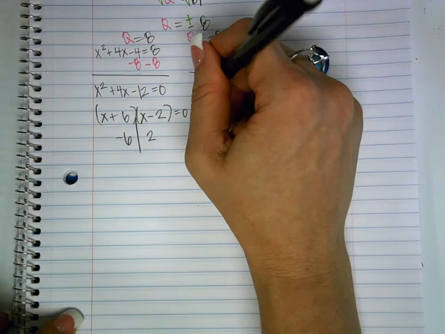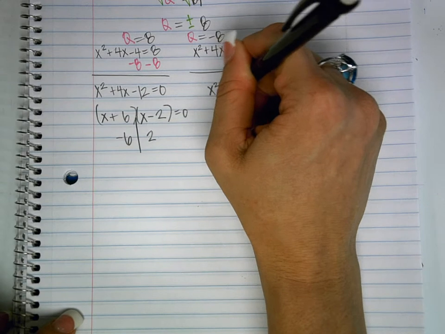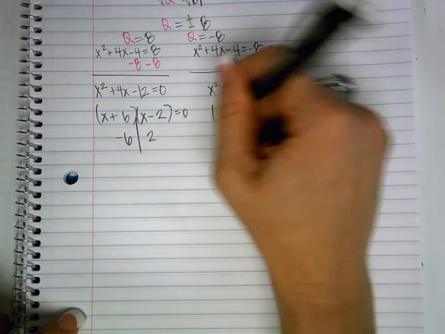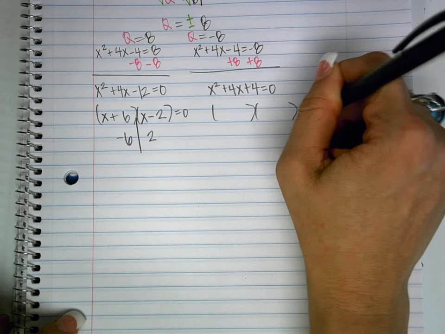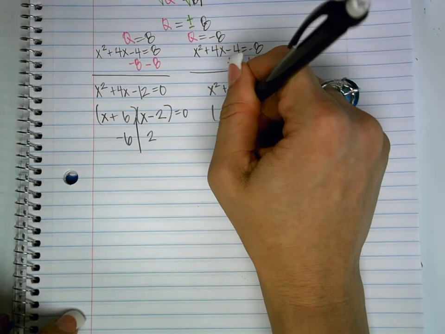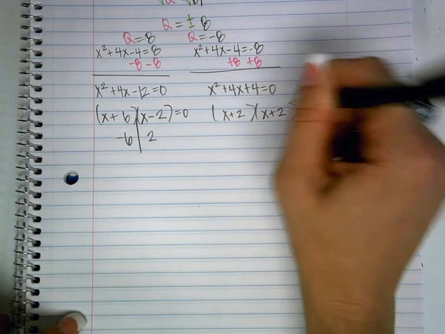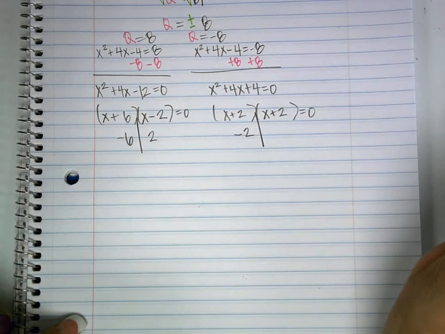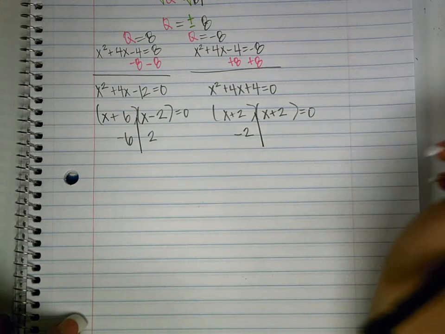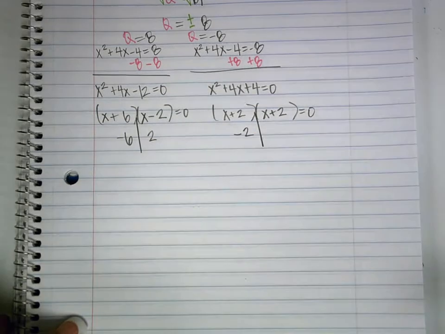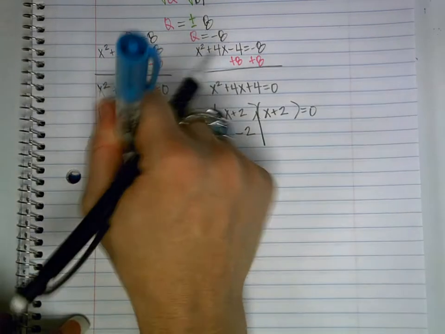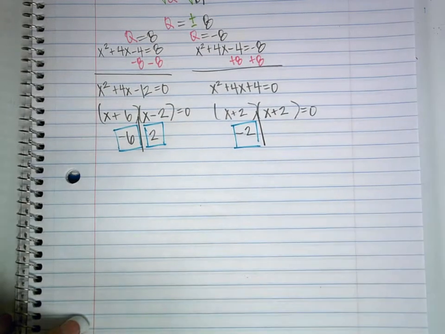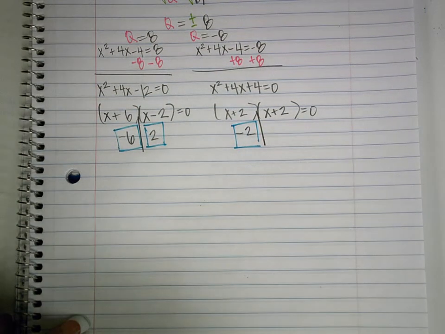On this side, if you simplify, we get x squared plus 4x plus 4 equals 0. That again is factorable. That would give you x plus 2 and another x plus 2. So if you have the same thing, how many times do you have to write that answer? Just once. Since you have the same thing, you only need to write the answer one time. You do not need to write out negative 2 twice. Any questions?